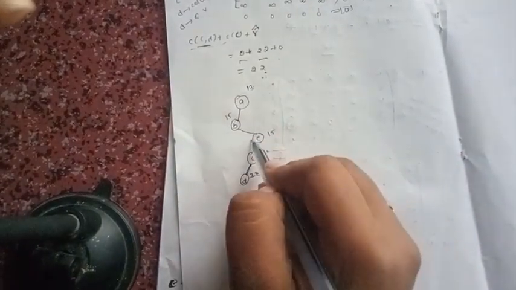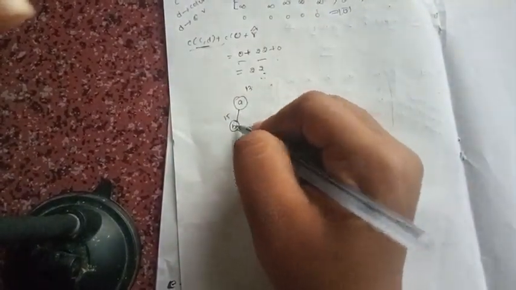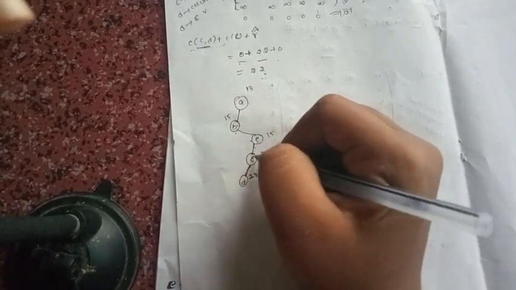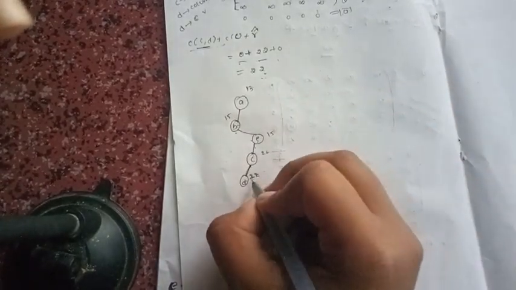This is the final graph. From A to B we can move, then B to E, E to C, C to D. The cost at D must be 22.